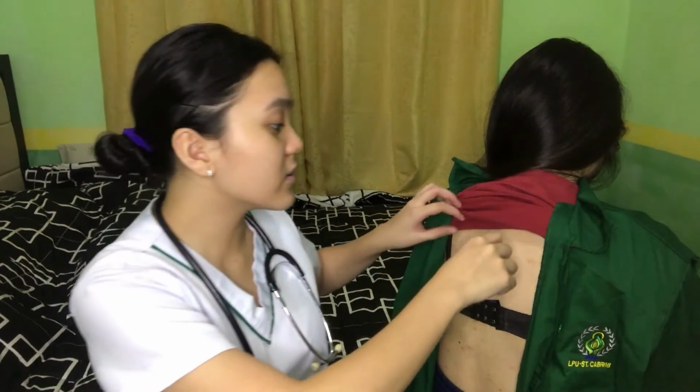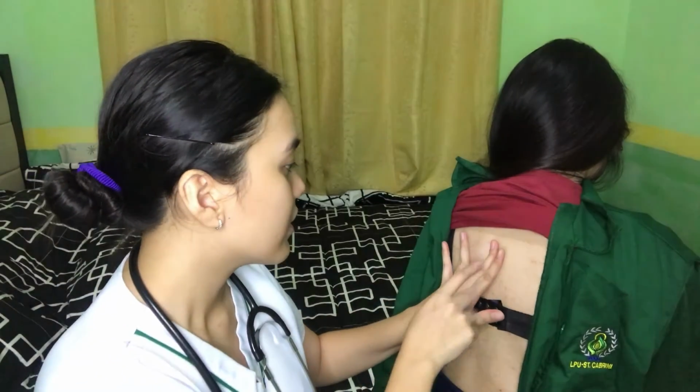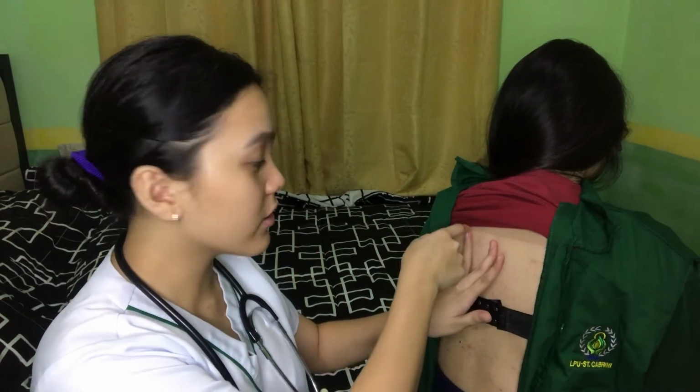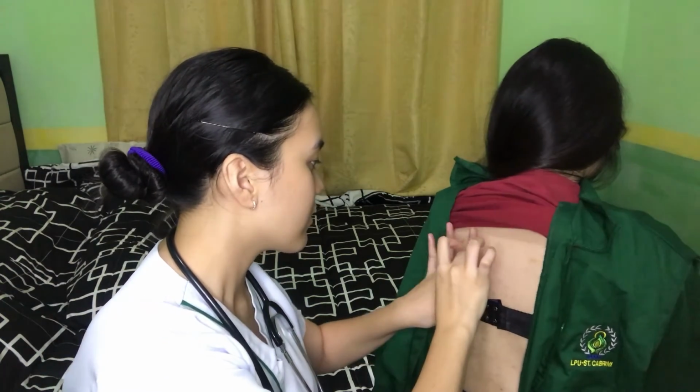So now we are going to proceed to indirect percussion. The first thing that we need to do is to expose the body surface that we are going to percuss. And then we want to place our middle finger on the skin of our patient. Make sure to lift all the other fingers. And then with the use of our middle finger from our dominant hand, we need to tap twice to listen to the percussion notes. You have to do it like that.